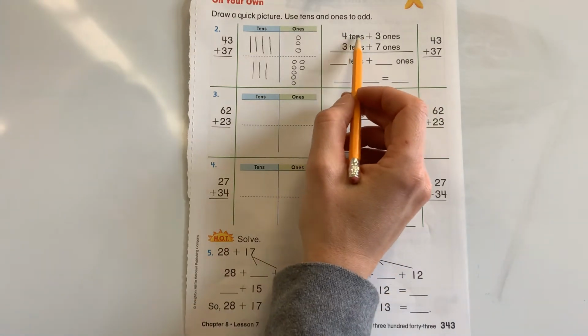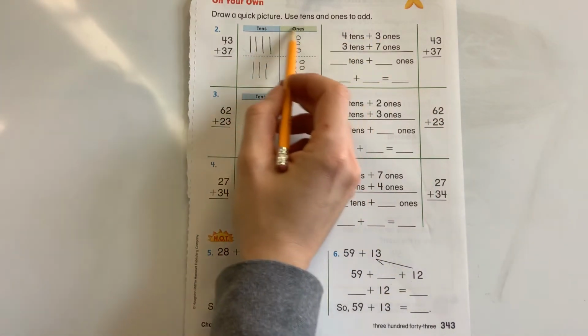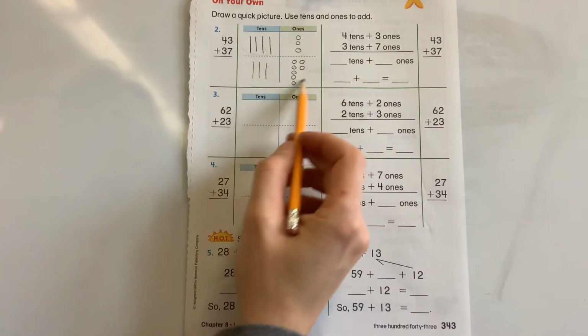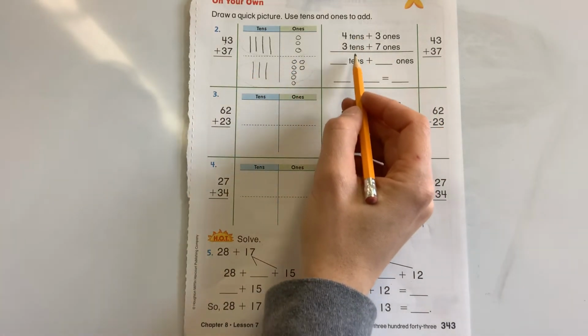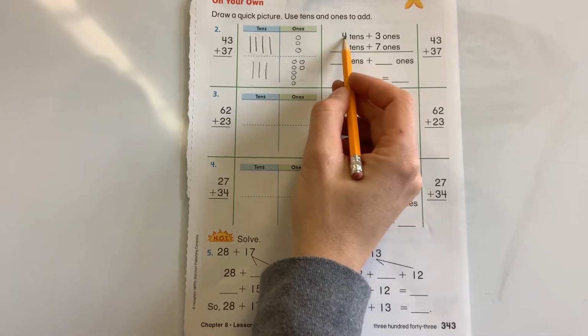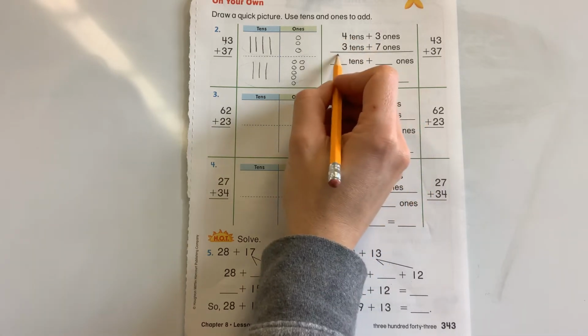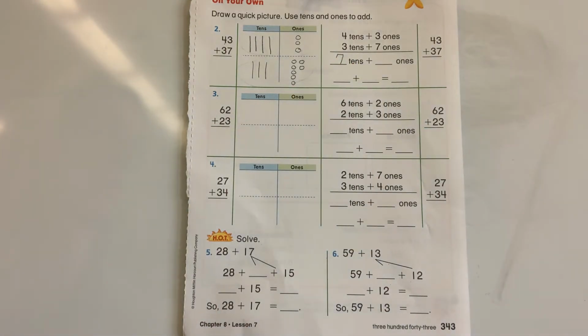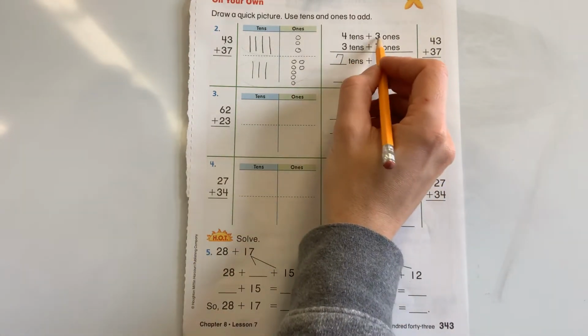All right, 4 tens plus 3 ones, that's what we have here. 3 tens plus 7 ones, that's what we have here. Let's add the tens together. What's 4 tens plus 3 tens? Yes, 7 tens. What's 7 plus 3?